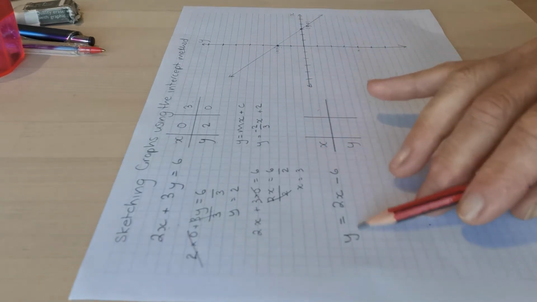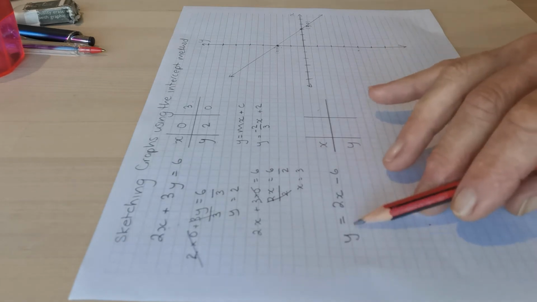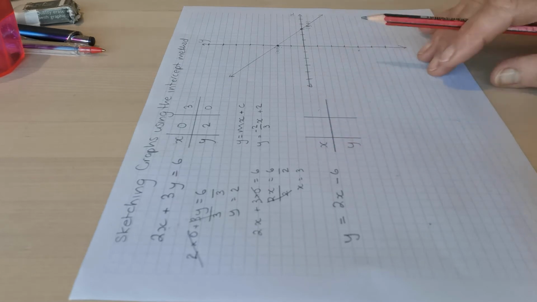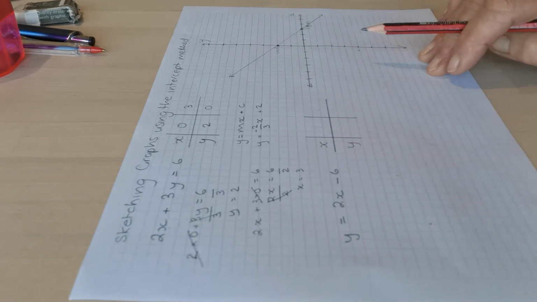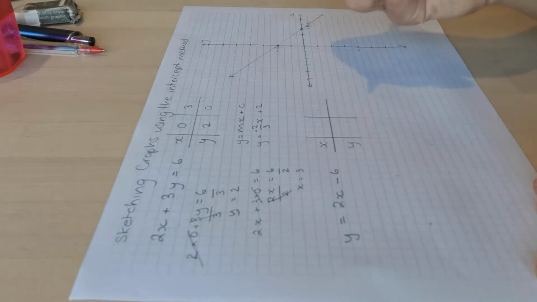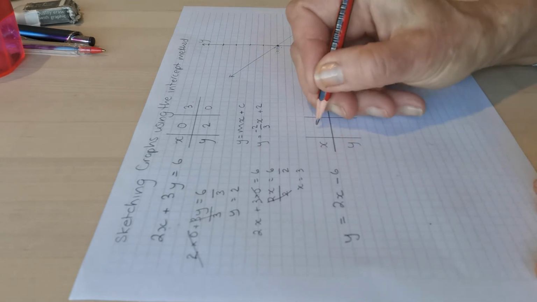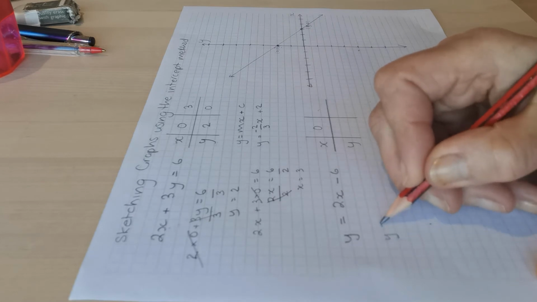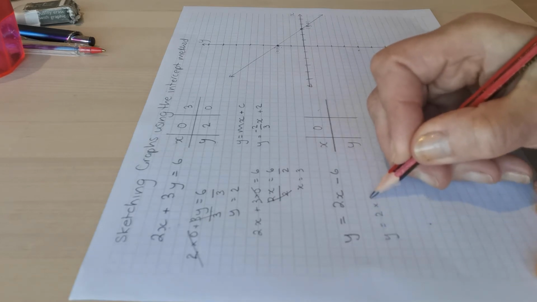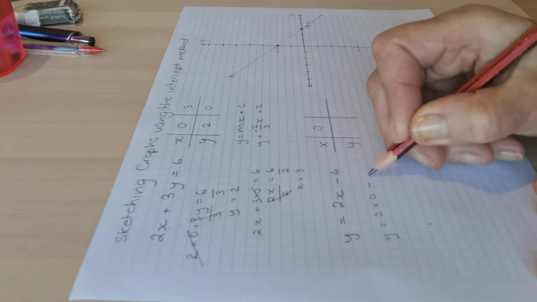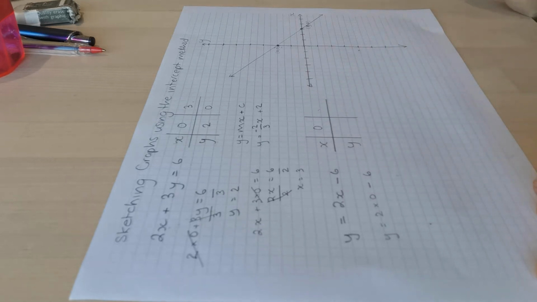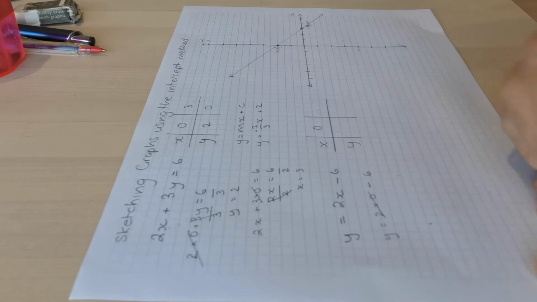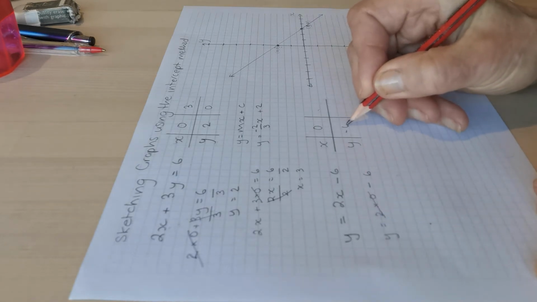The second rule here is in the form y equals mx plus c, but we're going to try to graph it in the intercept way, using the intercepts. To find the y-intercept, we substitute 0 for x. So y equals 2 times 0 minus 6. 2 times 0 is 0, and y equals negative 6.